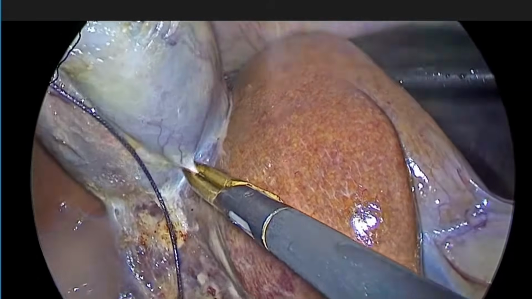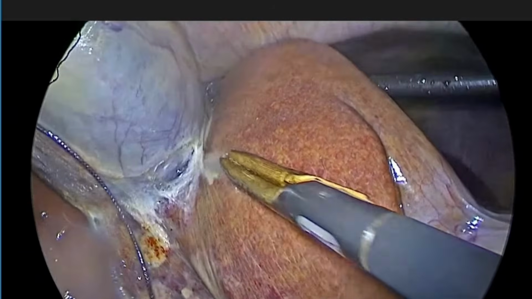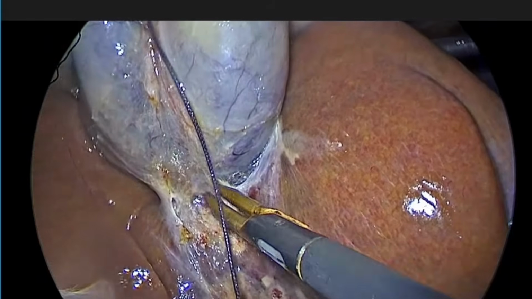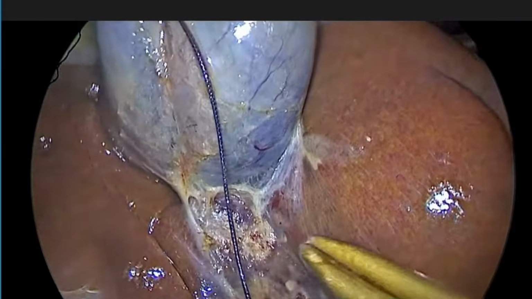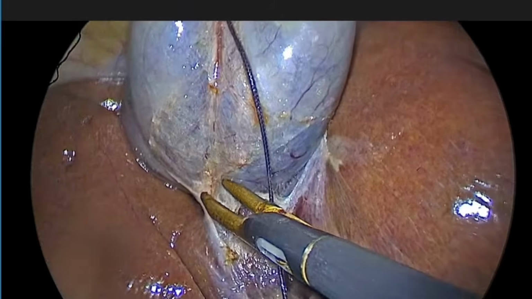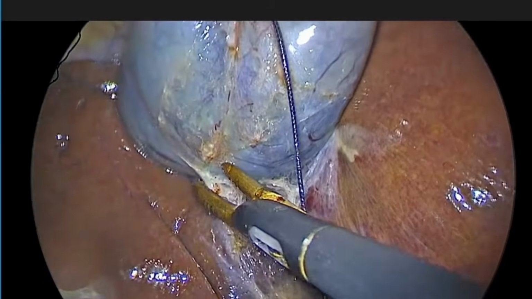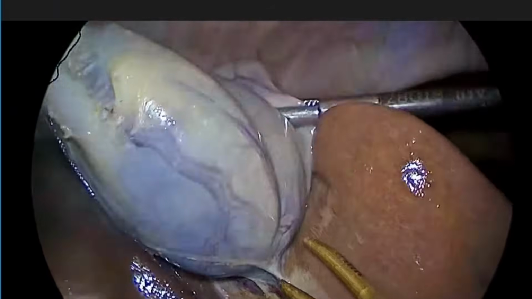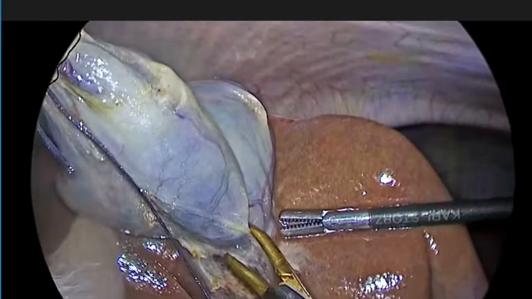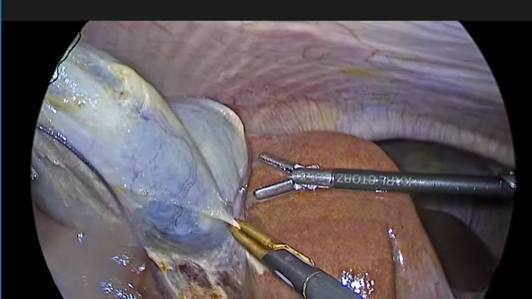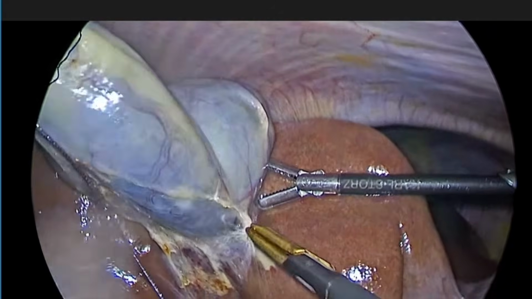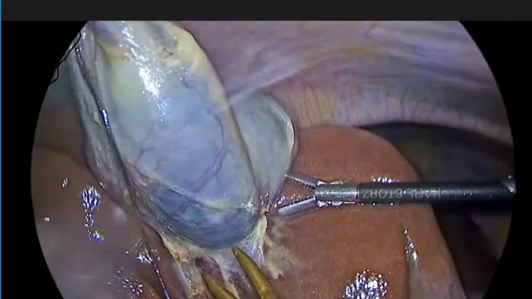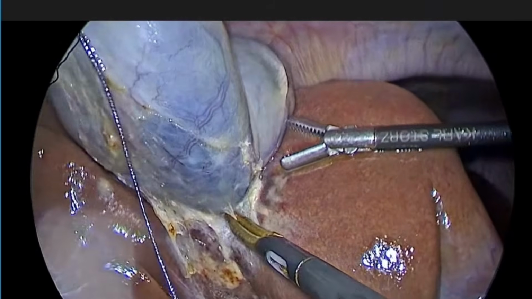So it is somewhat inflamed, and we need to be careful not to injure the liver, and if possible not to perforate the gallbladder. 2 centimeters away from the insertion of that, due to our pool, there is no bleeding from the liver surface.